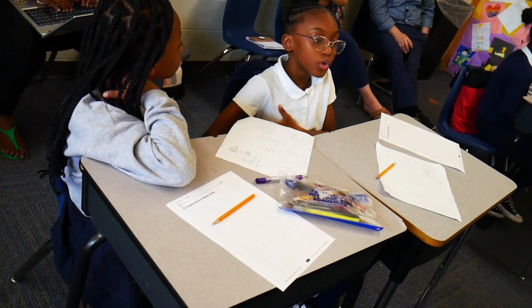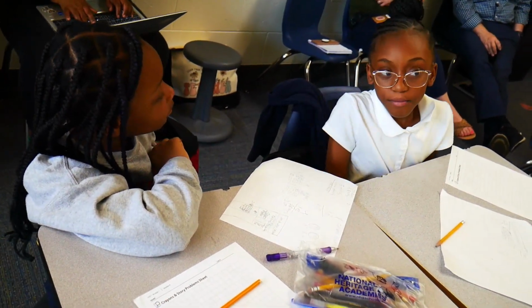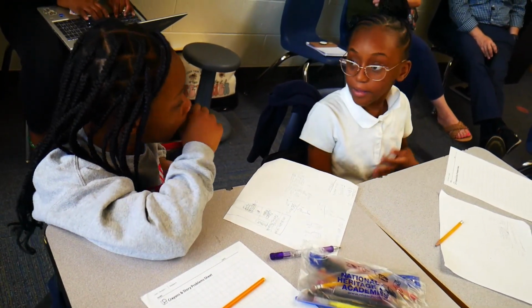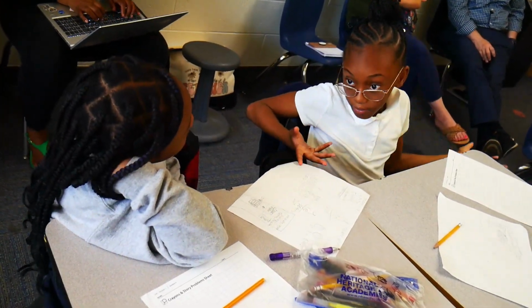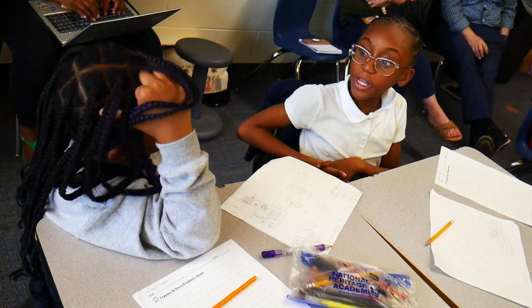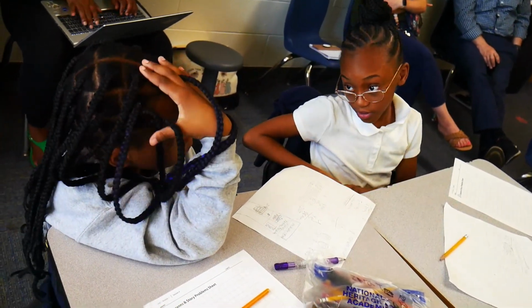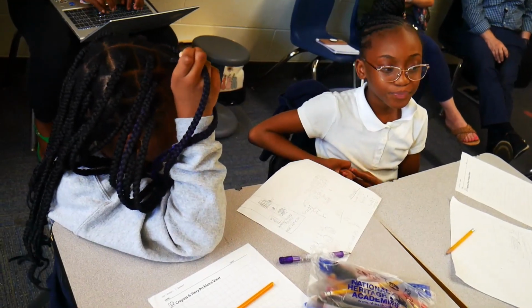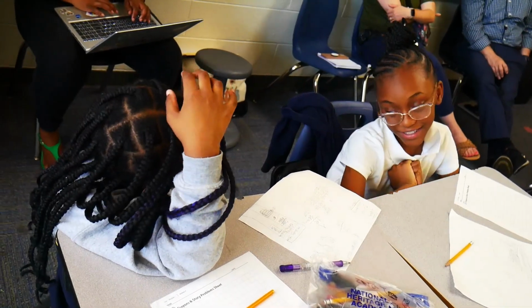Talk to your partner. More than one model for multiplication because you might be uncomfortable with one model. So if you do another model, you feel more comfortable with that one. And also the problem may not be fitting for the model that you're using. So that's why it's important.